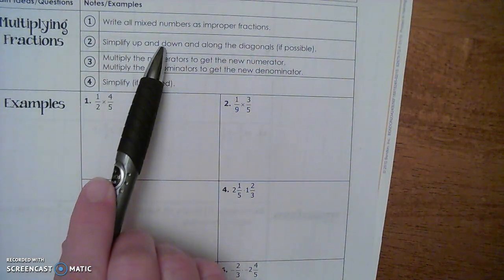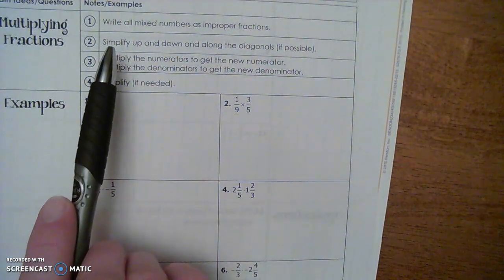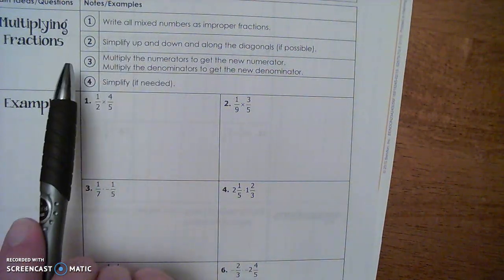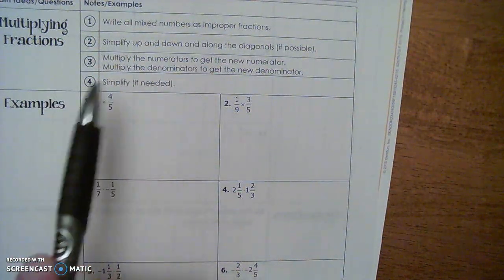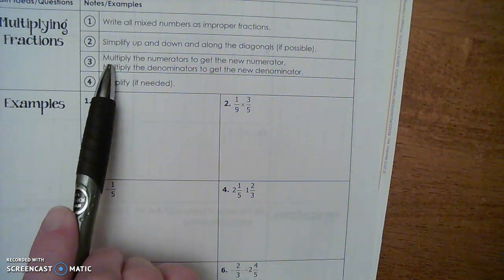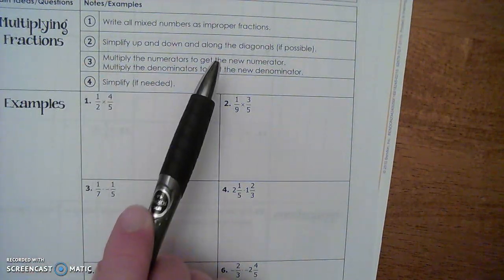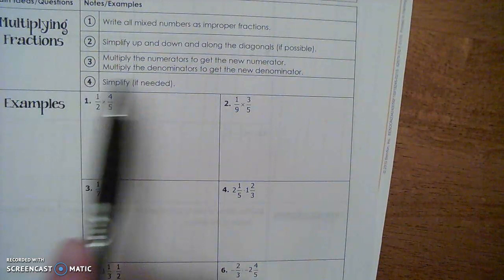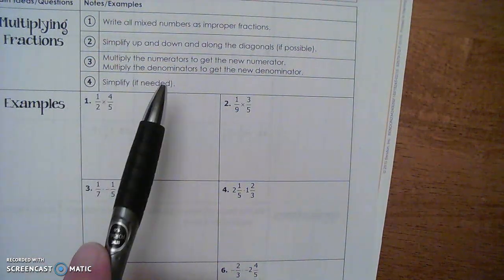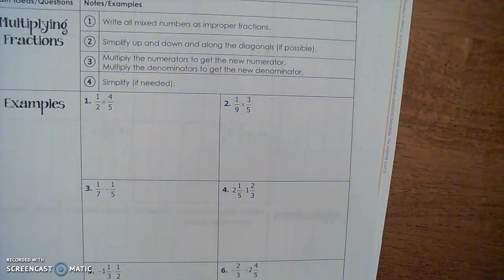Simplifying, you don't have to do until the very end, but you can check to see if you can simplify the actual fractions or diagonals. Then you multiply straight across. So when you add or subtract, you don't change the denominator, but when you multiply, you do. You have to multiply the two top numbers together, the two numerators, and the two bottom numbers, the two denominators together. So everything should change. And then you might need to simplify.